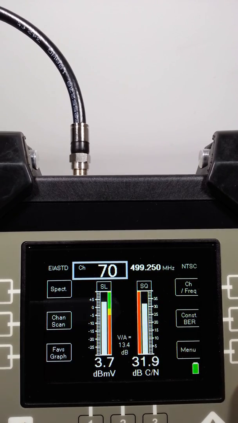Well, that's a brief overview there of the cable TV and off-air features of the XR-3. Hope you found it useful.